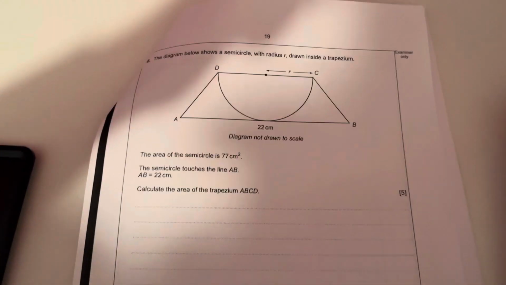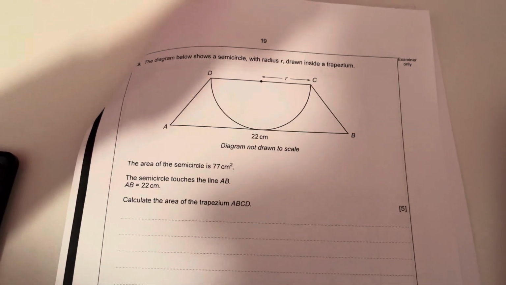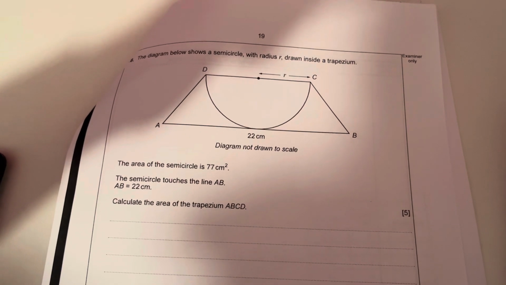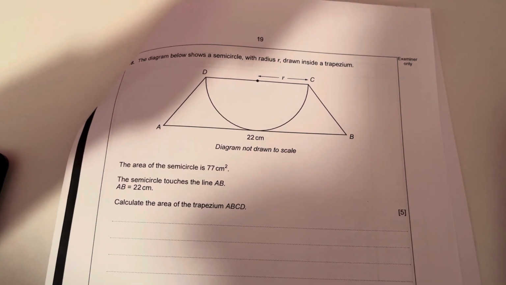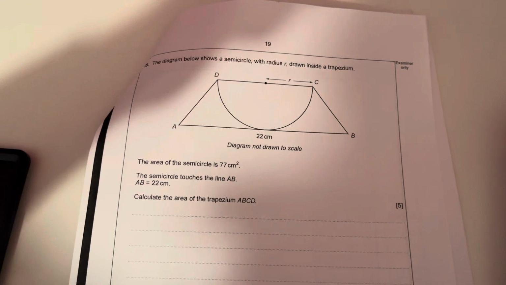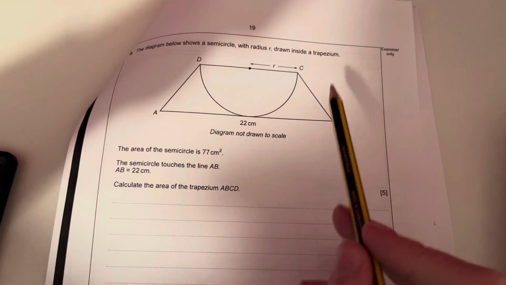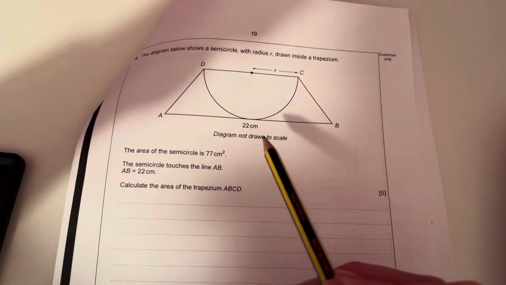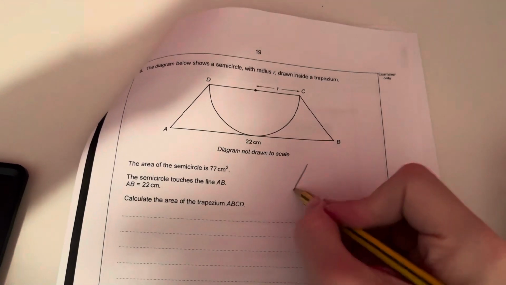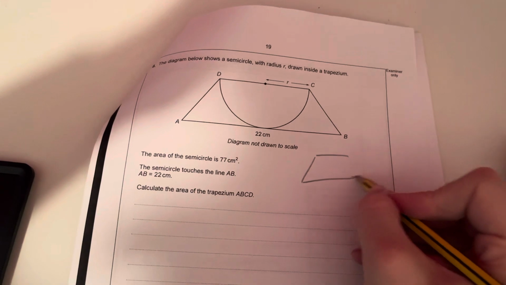Okay, so we've reached the last question, and I usually say that the last question generally isn't that bad for most papers, but in this case I would say this is probably the hardest question on here. So we're going to look for the area of this trapezium, so this four-sided shape with the semicircle in the middle. So the area of a trapezium is given to you in the formula booklet.